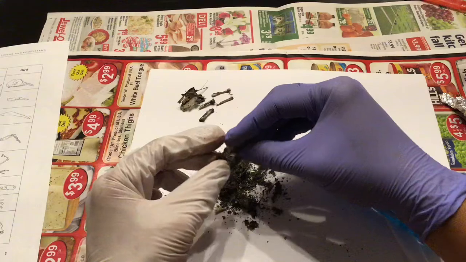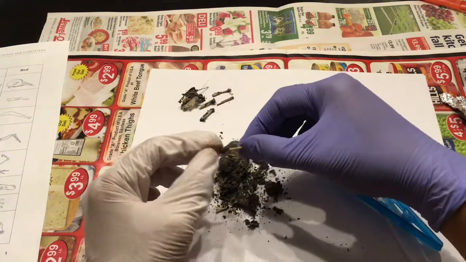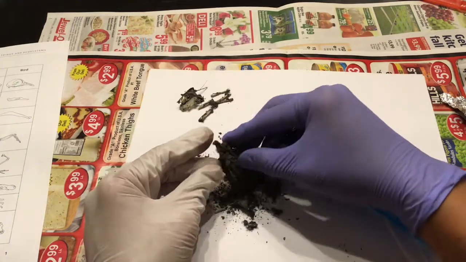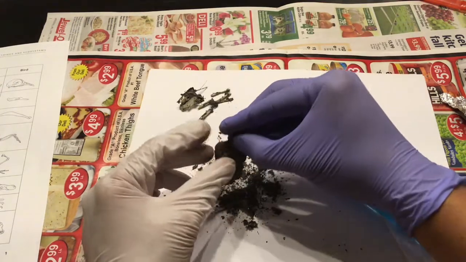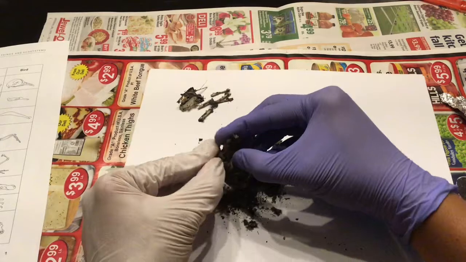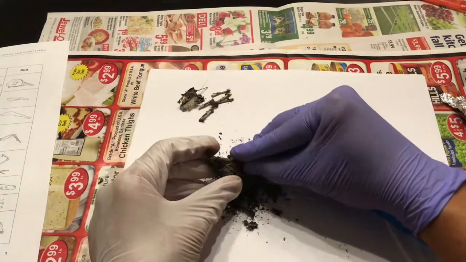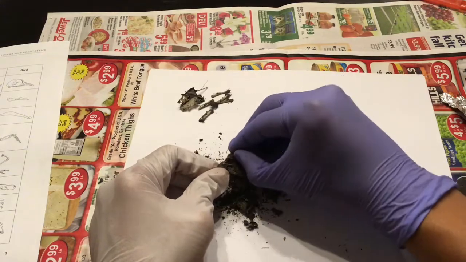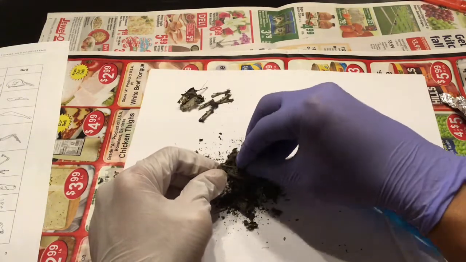Now, this owl pellet seems to have a lot of the remains. And I'm trying to be as careful as possible, taking off little by little.